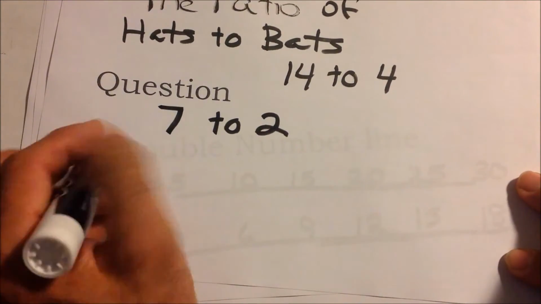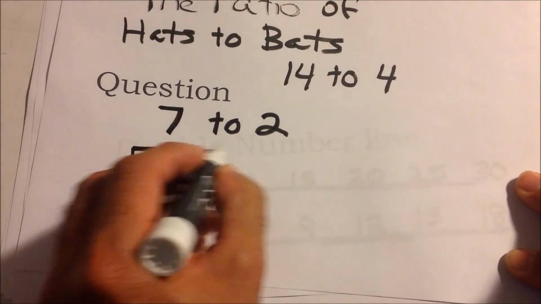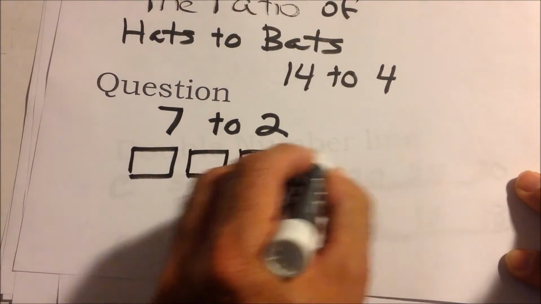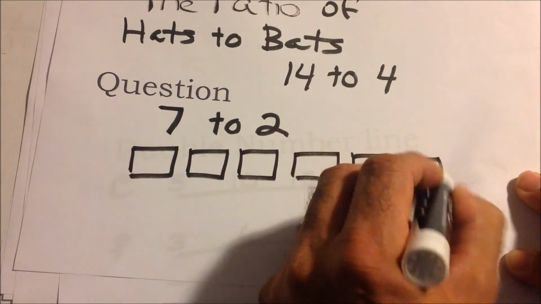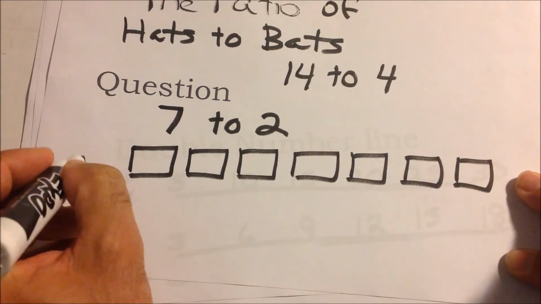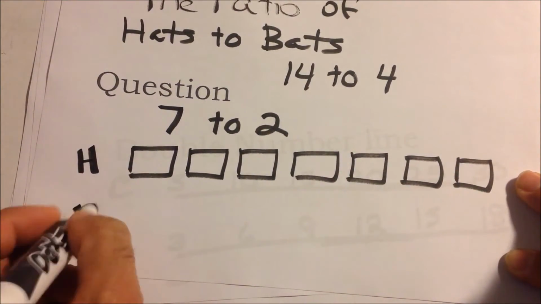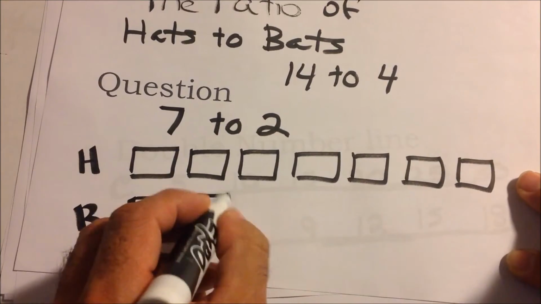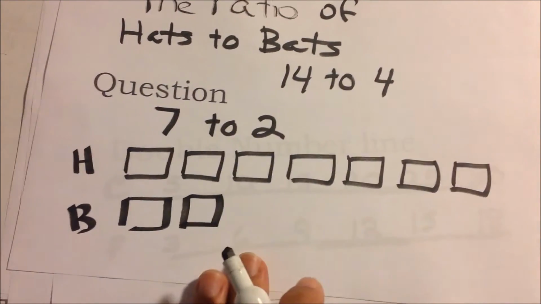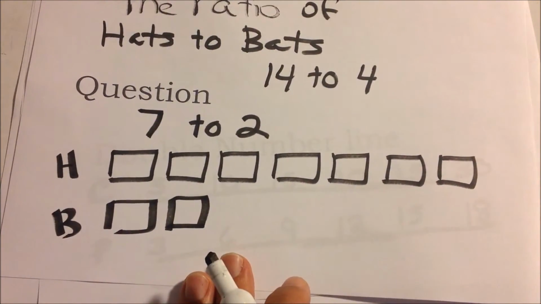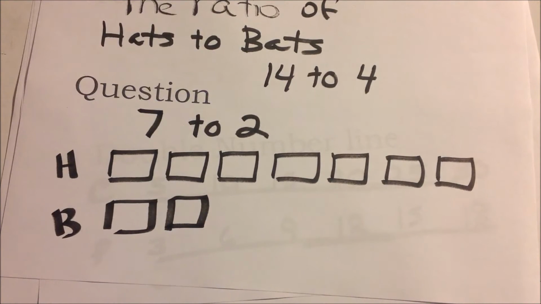So we have to make 7 boxes. And that represents the hats. And the bats would be 2. Okay, now how would you make a double number line with this?